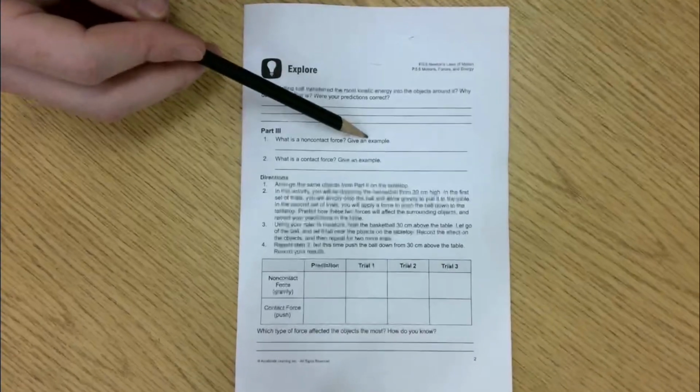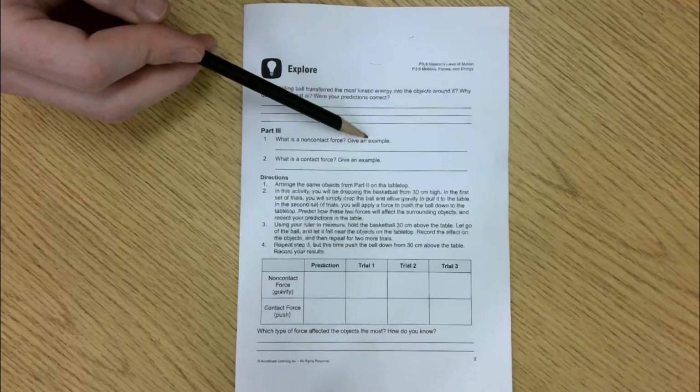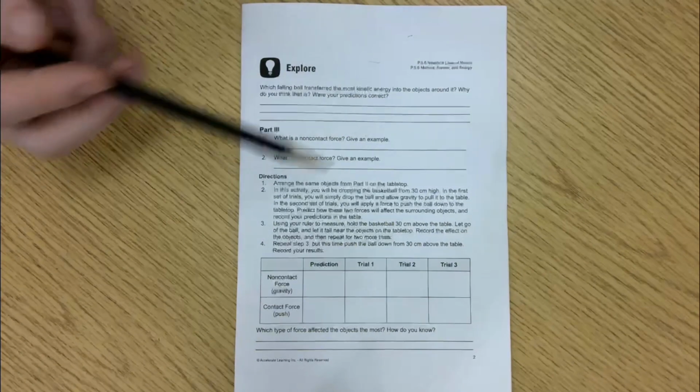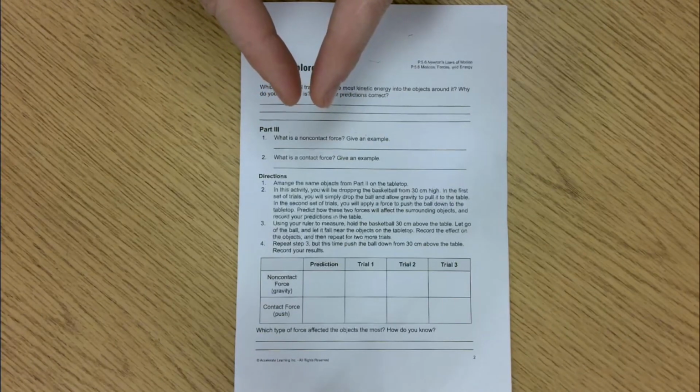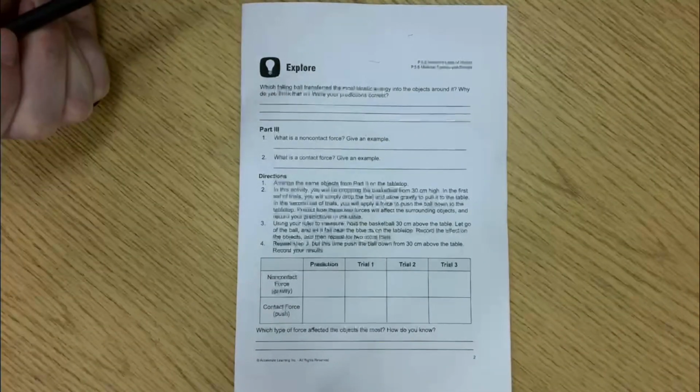Any other examples of non-contact force? Magnetism is another one, right? We can put 2 magnets. If we get 2 magnets really close together, can you feel them pushing or pulling? Absolutely, but they aren't actually touching yet, right? So magnetism can be another non-contact force.